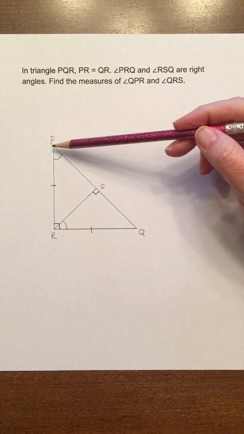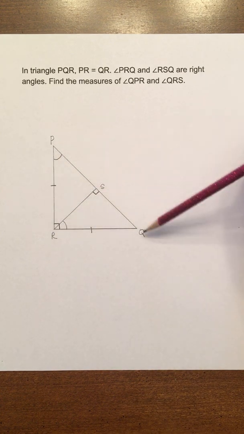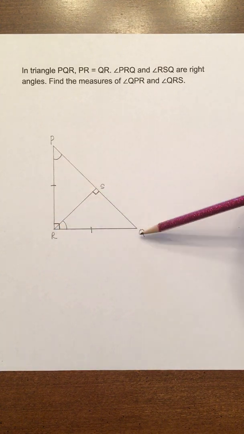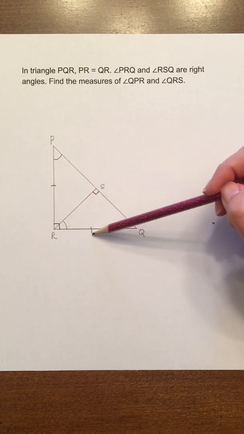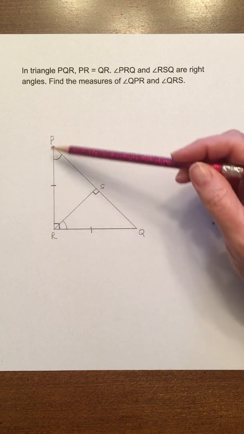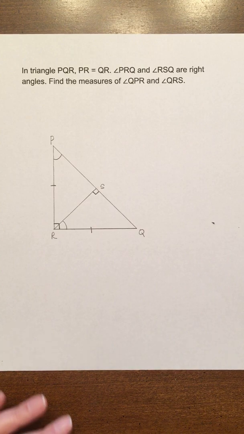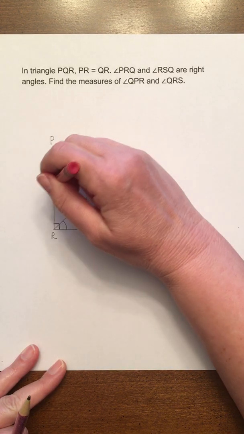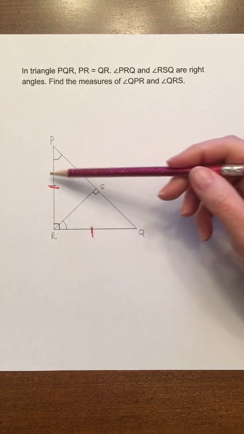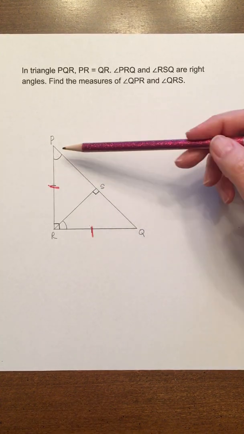We have triangle PQR. And in triangle PQR, we know that sides PR and QR are equal. If they are equal, that tells me that triangle PQR is an isosceles triangle. I'm going to go ahead and mark those sides just so that I remember that. Knowing that is going to help me with this angle here.